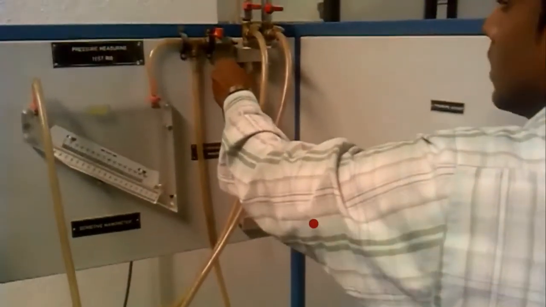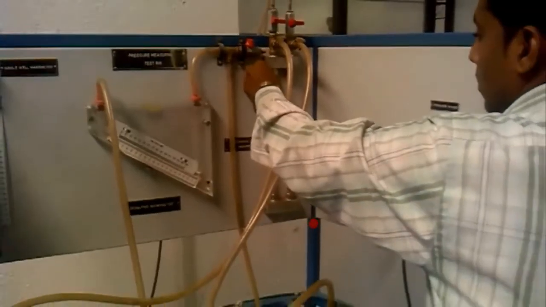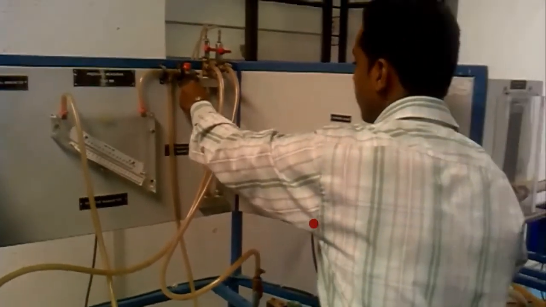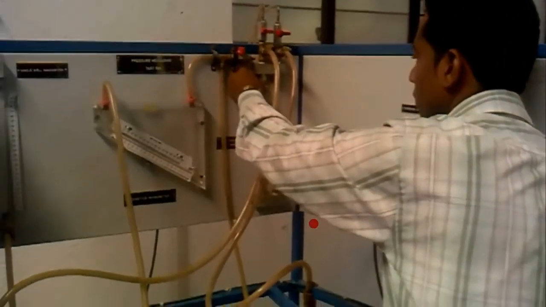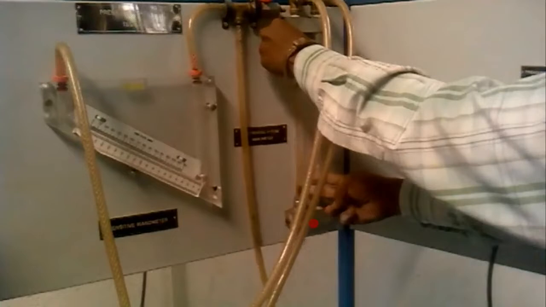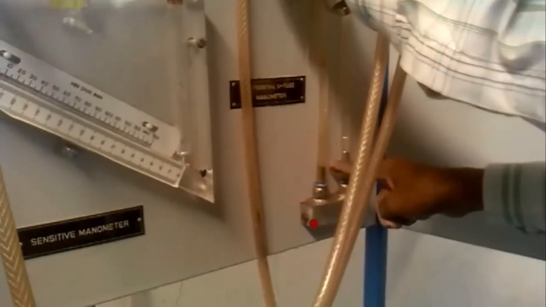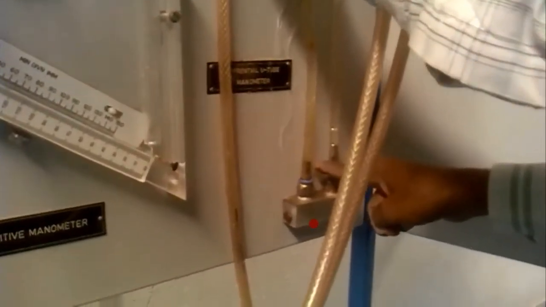Here is the leakage. If you see, you will find some difference here. Are you getting some difference here? It is about 1 centimeter.